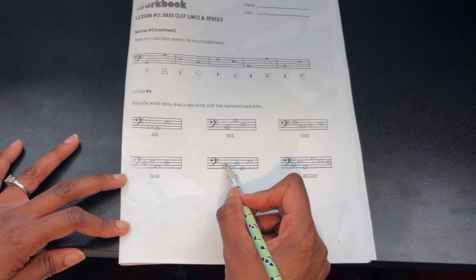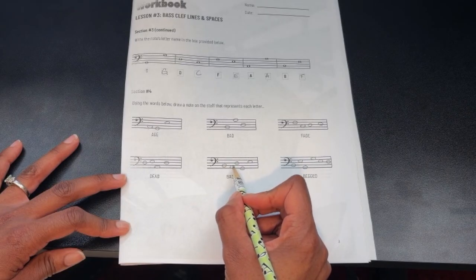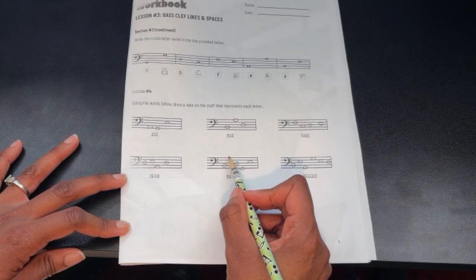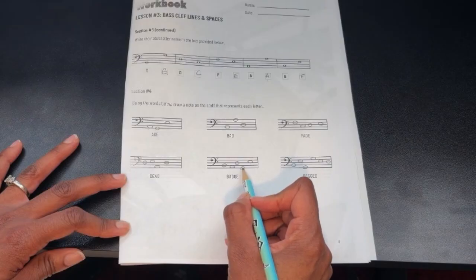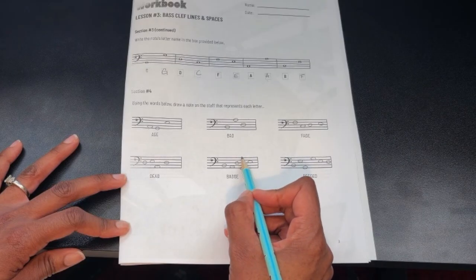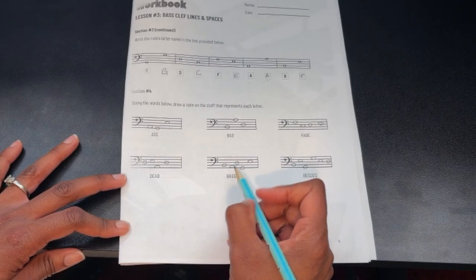Here I put my note B here on the second line. I put my note here on the first space for note A. You could have also put your note on the fifth line for A. I put my note here on the third line for D. I put my note here on the first line for G. You could have also put your note G on the fourth space. And I put my note here on the third line for note E, badge.